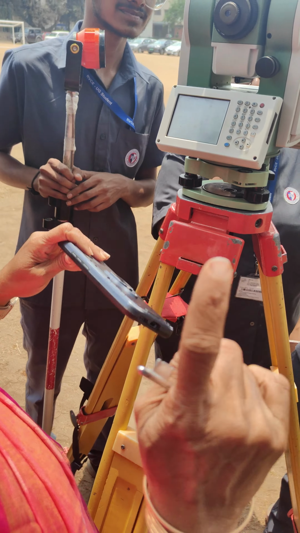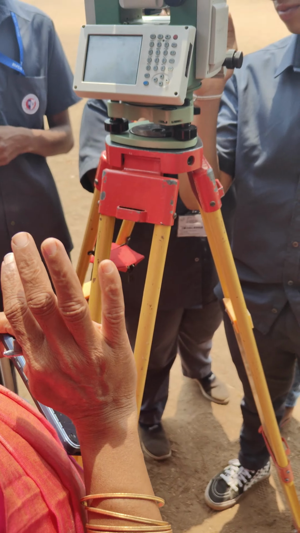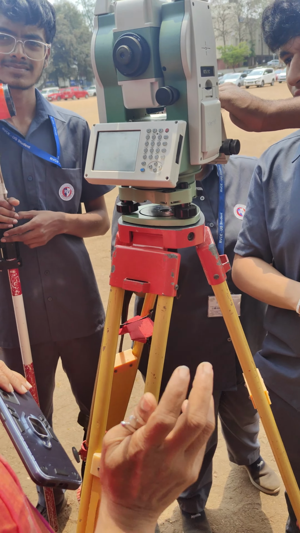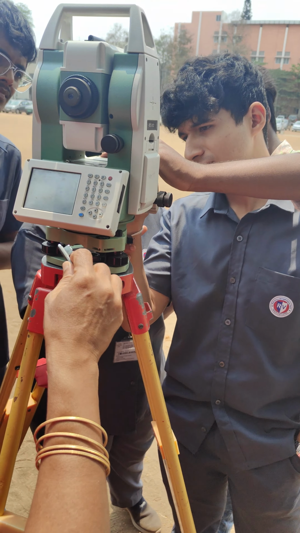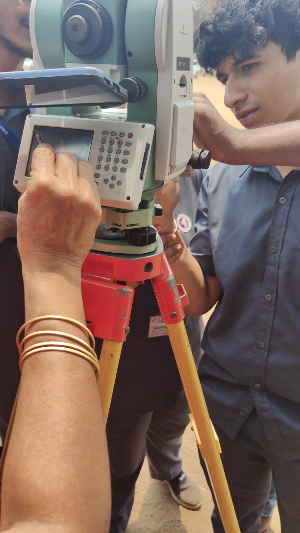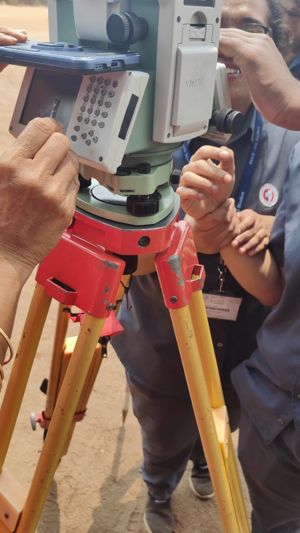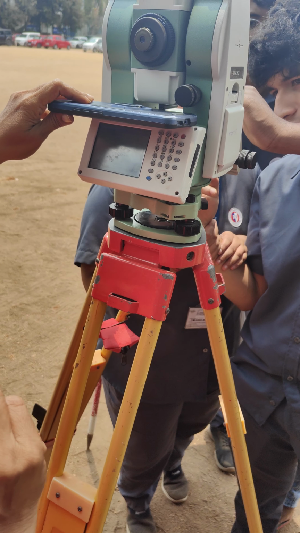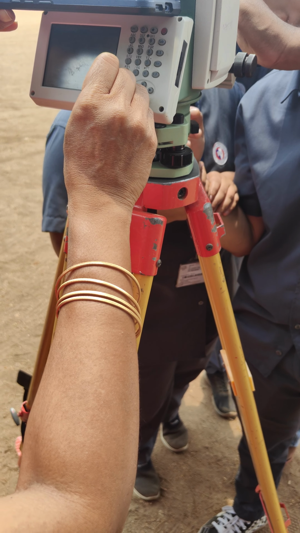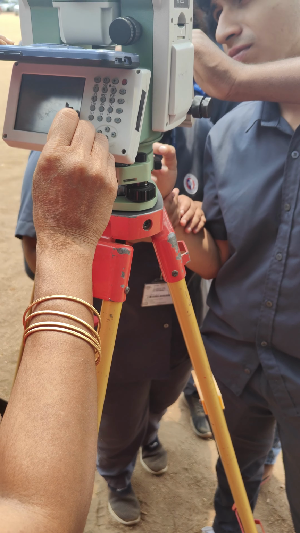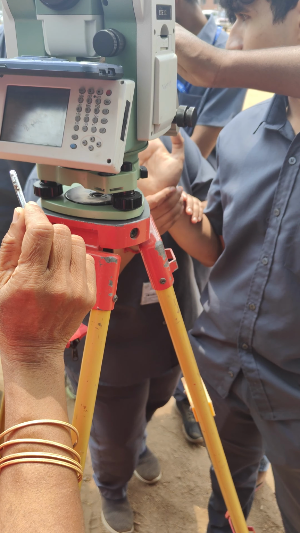For measuring the height of the object and for measuring distance between the 2 points, for these 2 things you have to go to basic measurements. Okay, so what I'm doing is just selecting basic measurements. Select basic measurements and then go to measure distance. Here we are going to measure the distance, not the angle. So I'm selecting m distance.